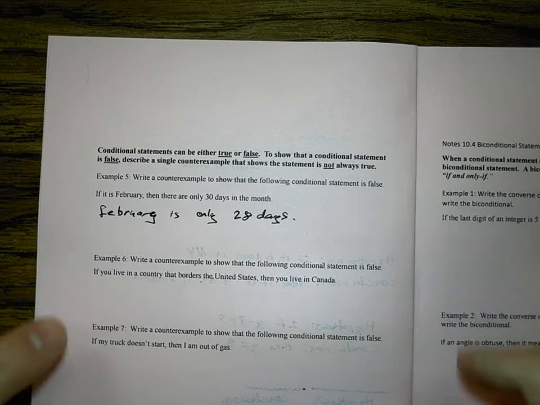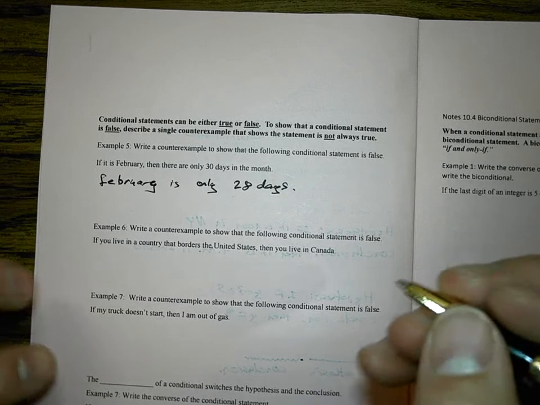Okay, next one. Write a counterexample to show the following conditional statement is false. If you live in a country that borders the United States, then you live in Canada. How do we prove this false?